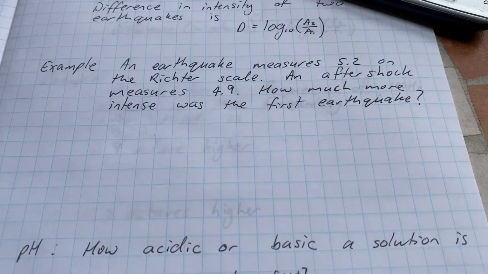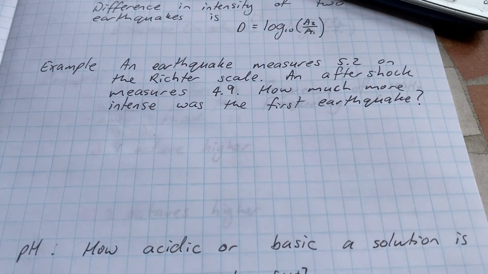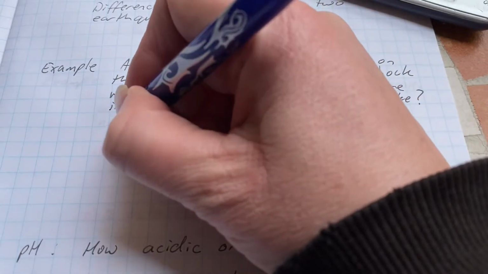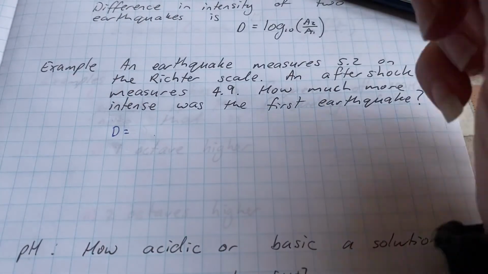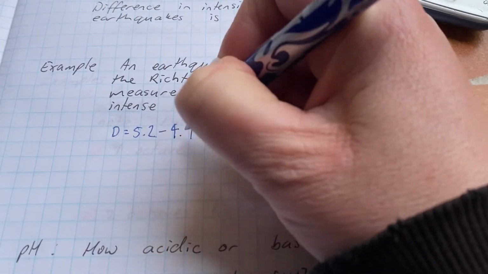So in this example, an earthquake measures 5.2 on the Richter scale, and an aftershock measures 4.9. How much more intense was the first earthquake? It's really easy for people to say, oh, that's only slightly more. It's practically the same intensity, the same wavelength would be measured for both. Let's find out. So the difference in their wavelength is 5.2 minus 4.9.